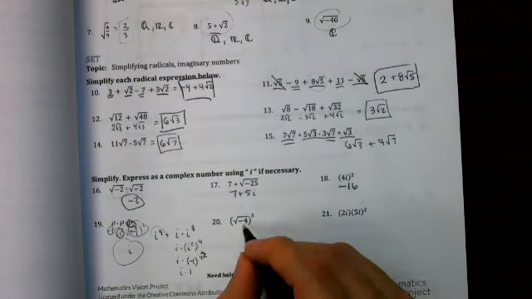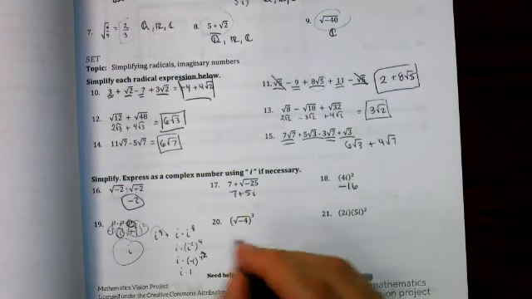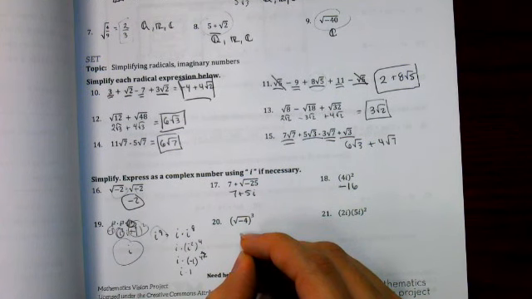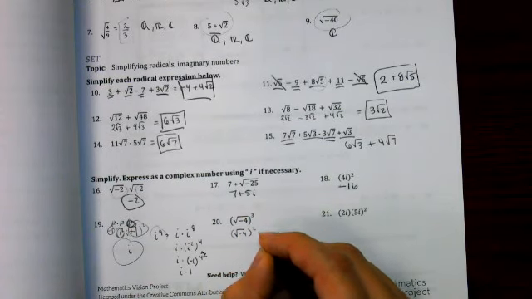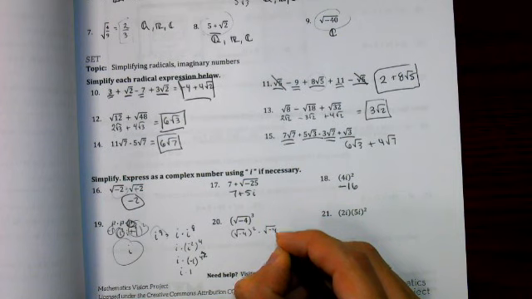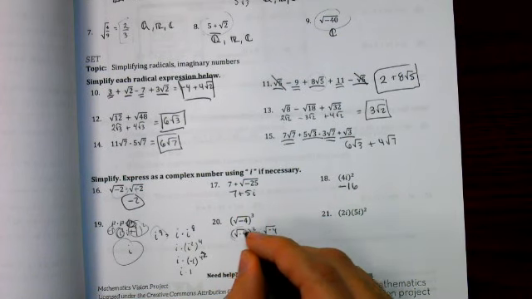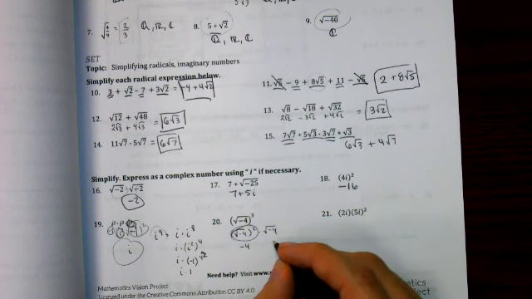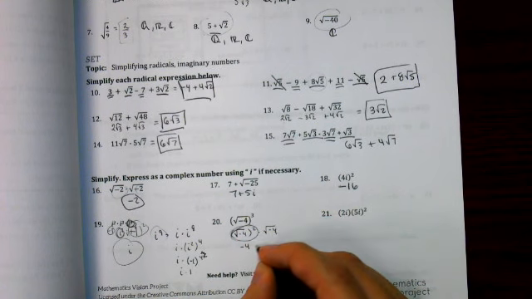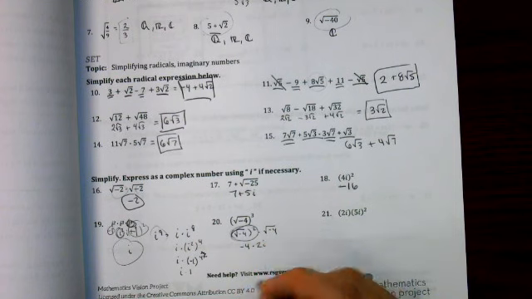Okay, square root of negative 4 to the 3rd power. So that's going to be square root of negative 4 squared times square root of negative 4. Square root of negative 4 squared will just be negative 4. And then this is going to be 2i. So that'll be negative 8i.